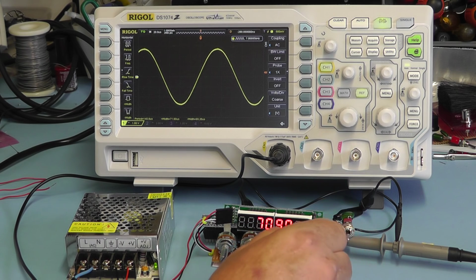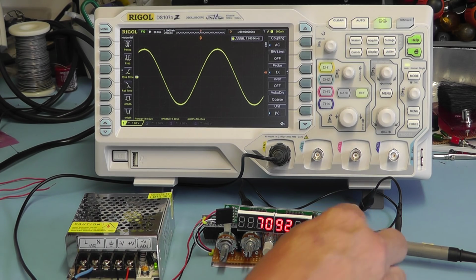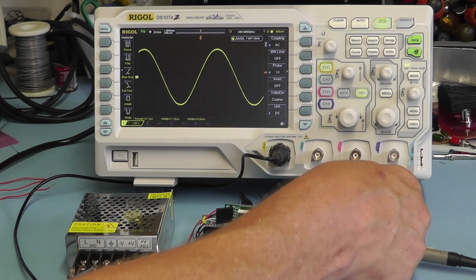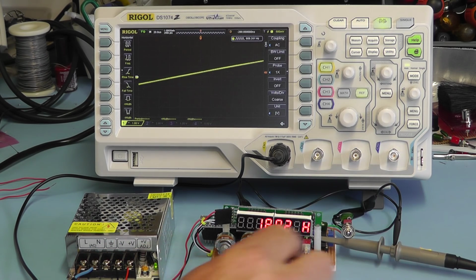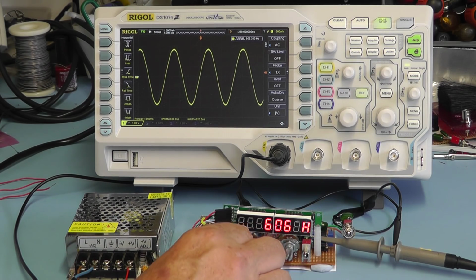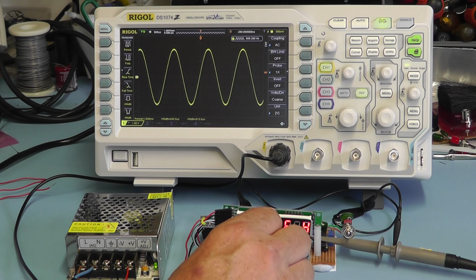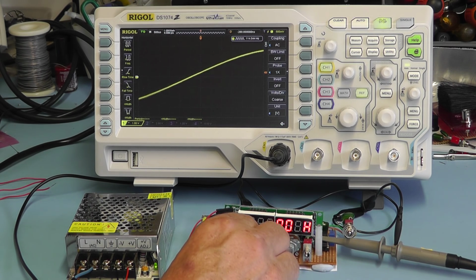Just go back and have a look at the sine wave, looks fine. So everything appears to be working fine, and we have no issues at all. The switch there, as I say, we can switch the frequency range. So switch to a lower range. Let's just see what we have now. We can go right down.